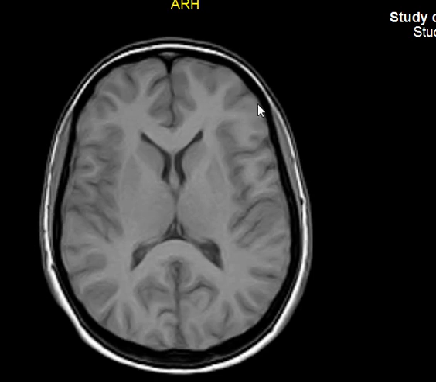It contains less fat, more cells, more water. So it appears darker on T1 weighted image, while the white matter contains fat, myelin, which appears more bright on the T1 weighted image.